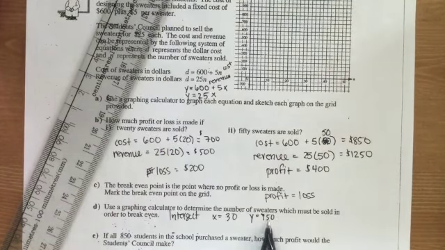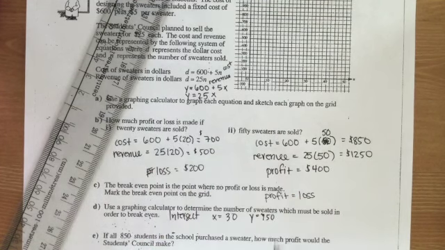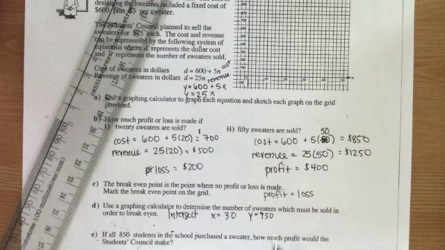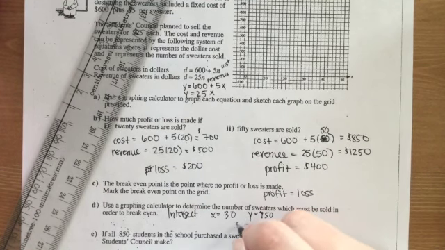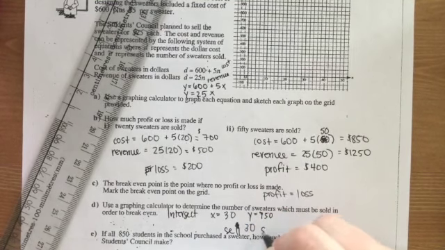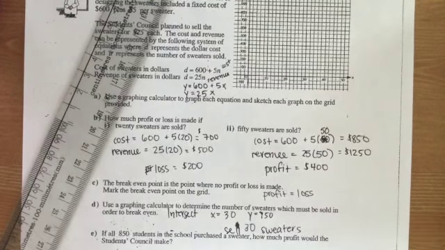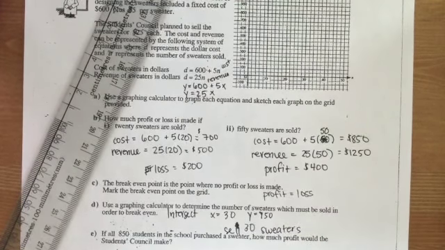So at $750, X was the cost, or sorry, not the cost, the number of sweaters. N was replacement for X. So how many sweaters do you need to sell? You need to sell 30 sweaters. Okay. And if you sell 30 sweaters, your cost will be $750 and your revenue will be $750.